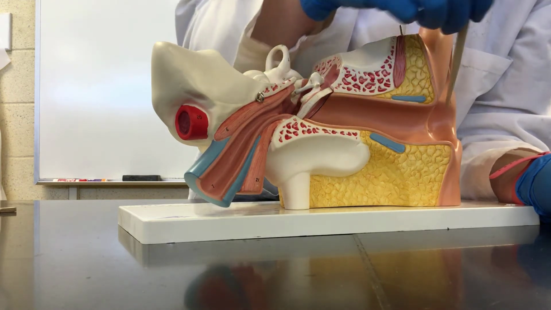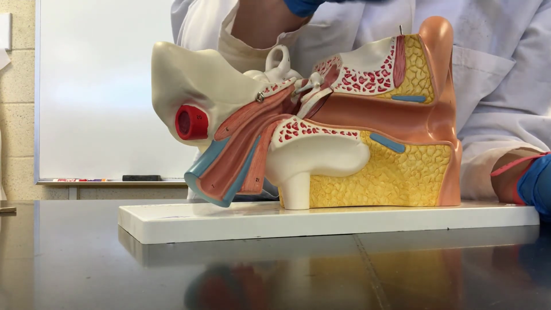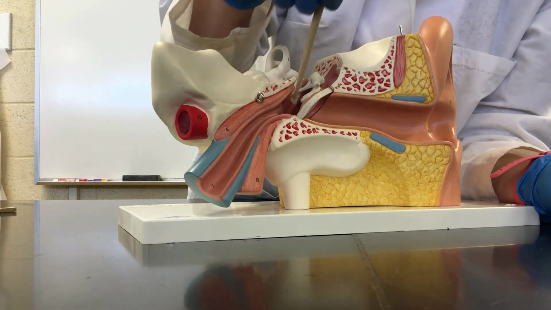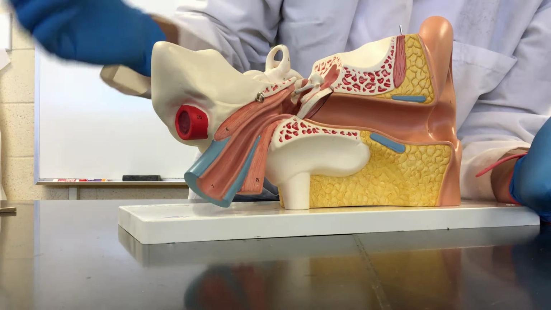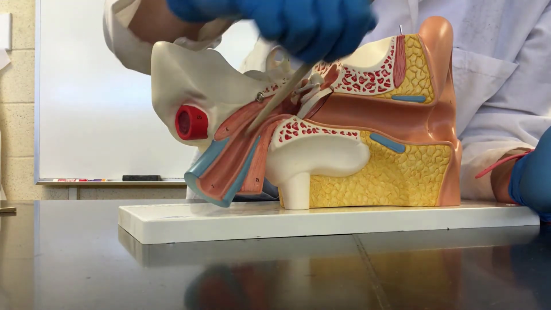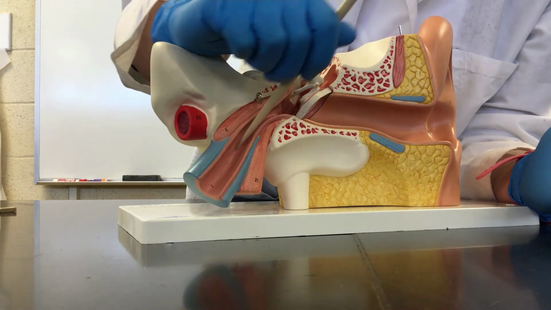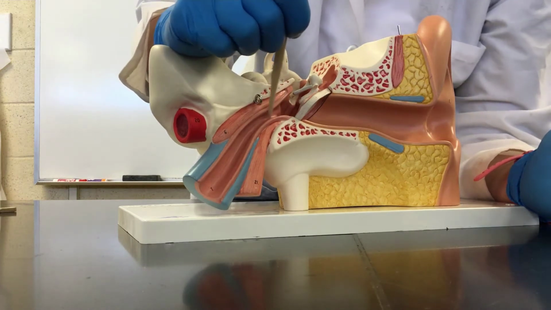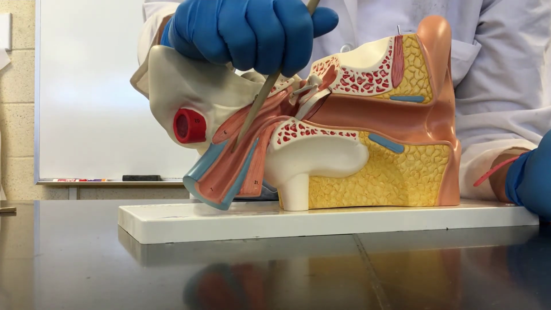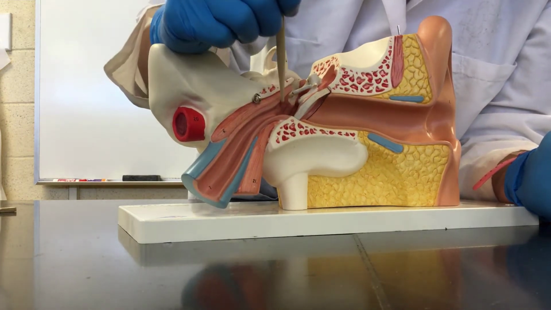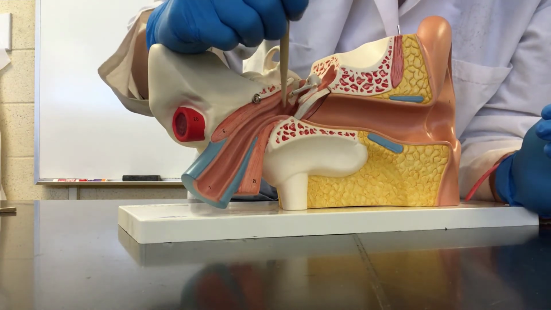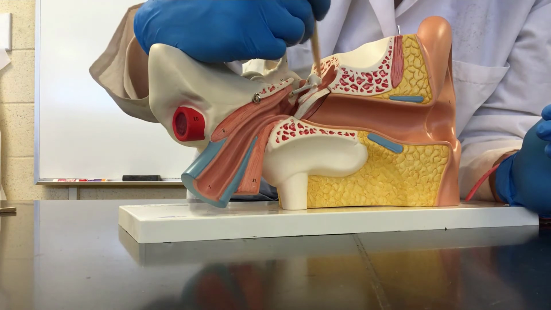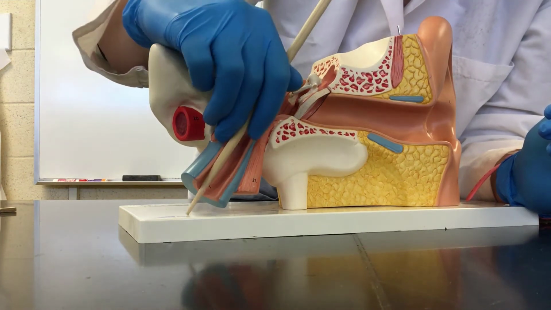so there's no way that air or water can get from this ear canal into the middle ear. But there is another kind of connection with the outside. So we have this little guy right here, and this is called the pharyngotympanic tube, or the auditory tube. It's also called the eustachian tube. So it has a lot of names. This connects the tympanic cavity in the middle ear down into the throat.